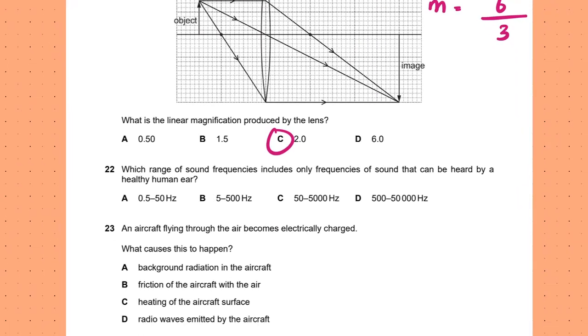22. Which range of sound frequencies include only frequencies of sound that can be heard by a healthy human ear? So we know it's 20 to 20,000 hertz. So we're looking for a range within this range. 0.5 to 50 is not acceptable because 0.5 is less than 20. 5 is similarly not acceptable. 50 to 5,000 is very much acceptable because that lies within this range. And again, up till 50,000 is greater than the 20,000. So this is also not acceptable.